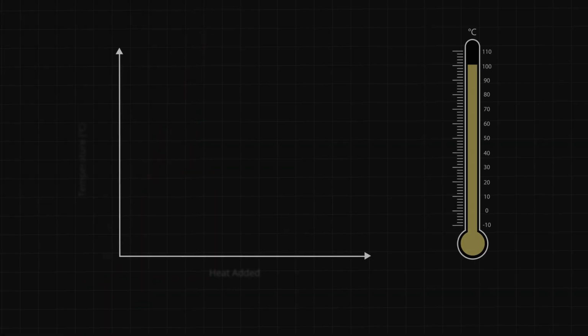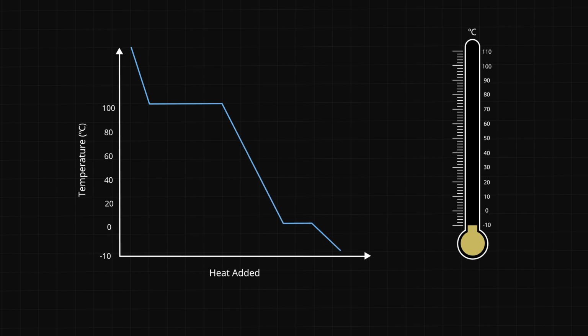A cooling curve shows how the temperature of a substance changes with time as it is allowed to cool. It is the reverse of a heating curve. During cooling, the kinetic energy of the particles drops, and therefore the temperature reduces. Like in the heating curve, the temperature remains constant during the change of state. This is because the drop of kinetic energy during cooling is counteracted by the energy released by forming intermolecular attractions in the substance.